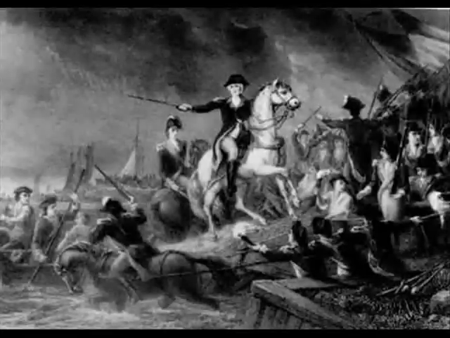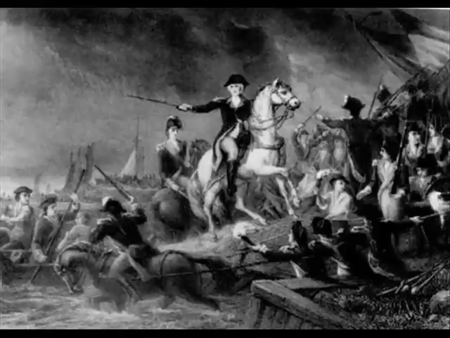On August 27, 1776, the British launched their attack on New York. General Howe's 20,000 troops attacked General Washington's 10,000. The Americans were defeated and forced to retreat to Manhattan.